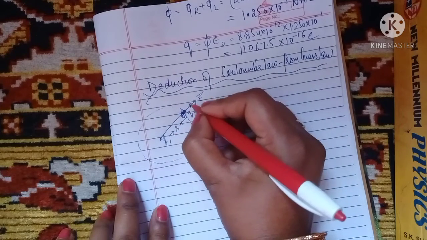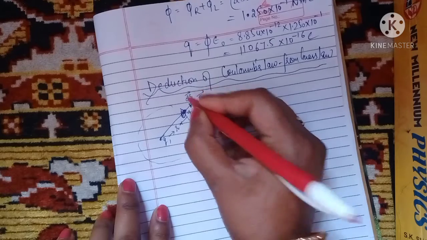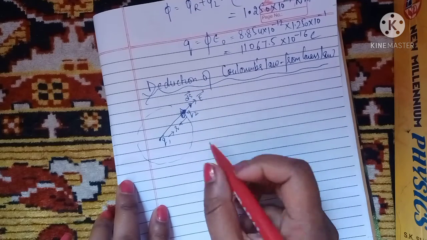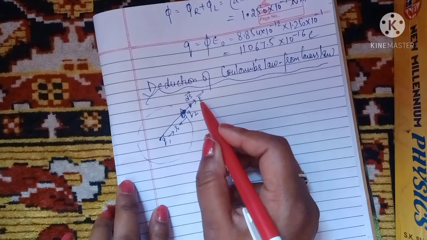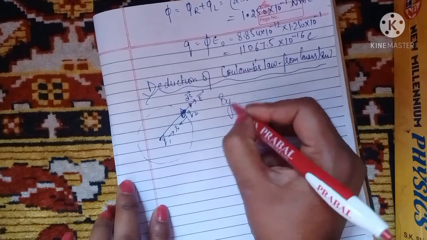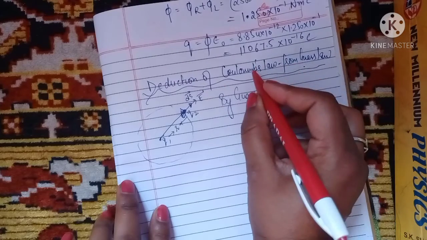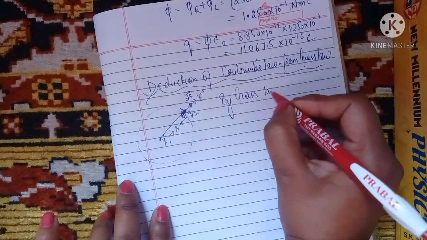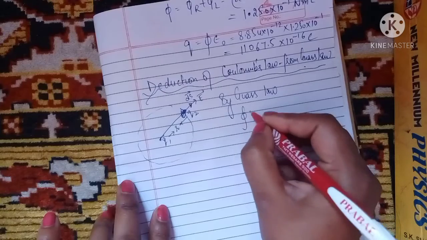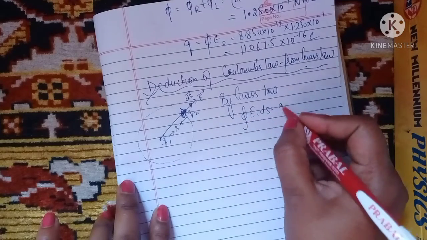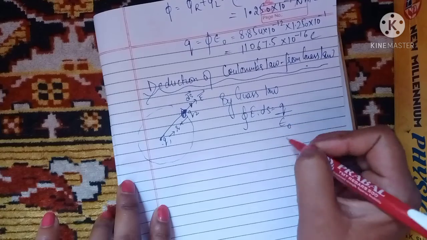The area vector obviously is going like this. Here E and dS are in the same direction, so theta will be 0. Now by Gauss law, because you have to use Gauss law to derive Coulomb's law, Gauss law said that the flux, that is E dot dS, is always equal to charge Q over epsilon naught.